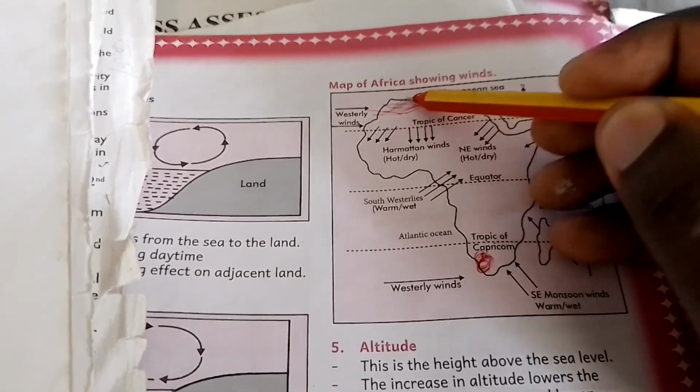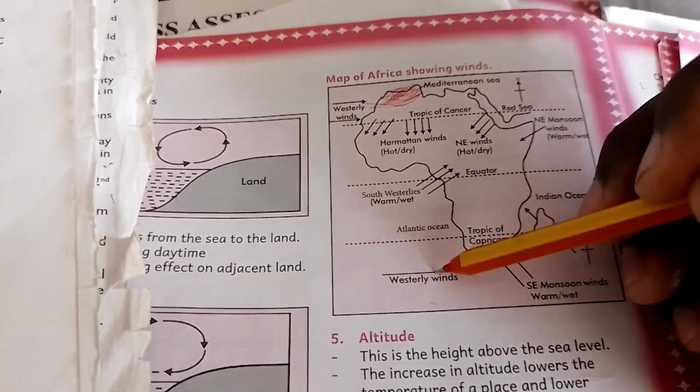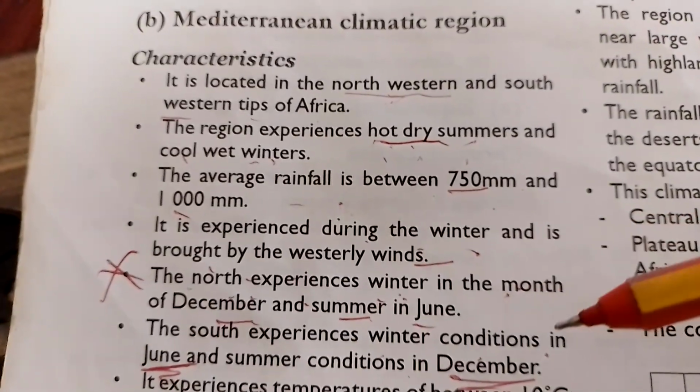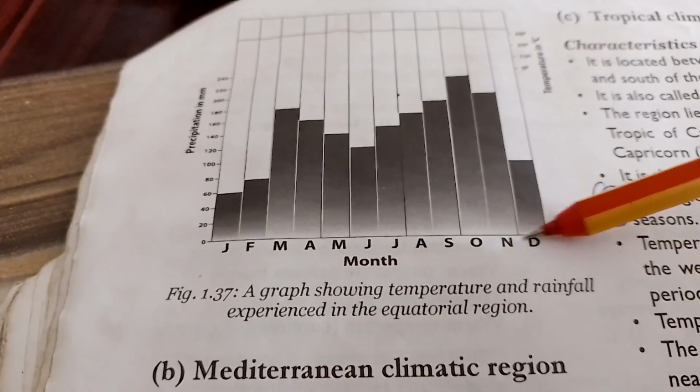So we say rainfalls in these climatic regions are brought by westerly winds. Of course, it's very true. Now, the funny thing is, they are saying that the north experiences winter in the month of December. Can you see here? This is the northern part of Africa, this climate known as Mediterranean.